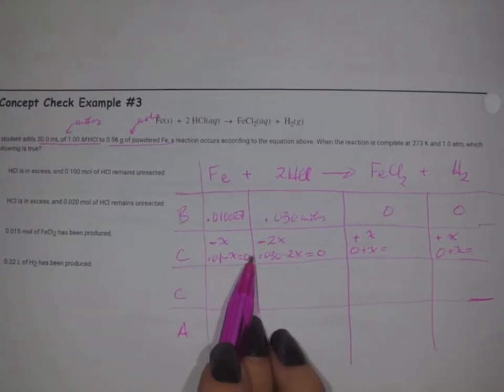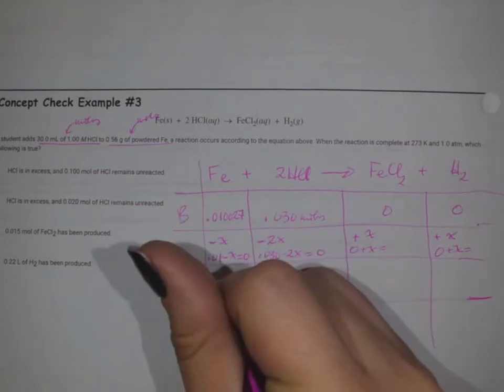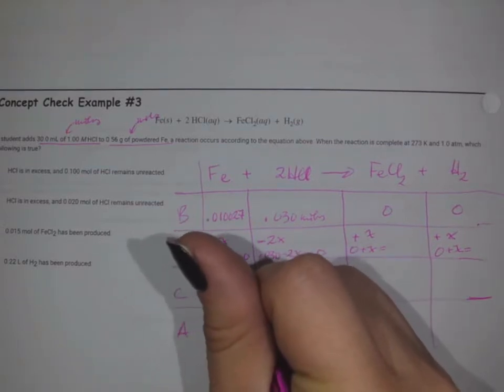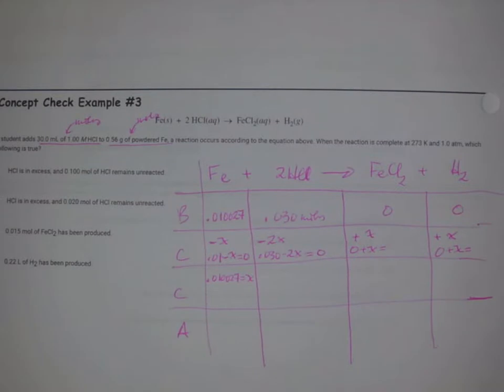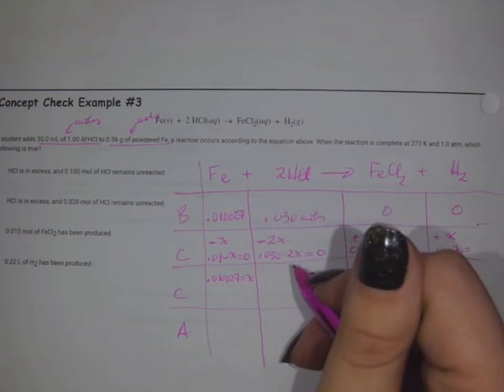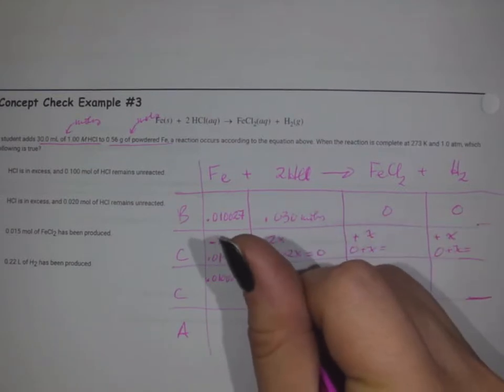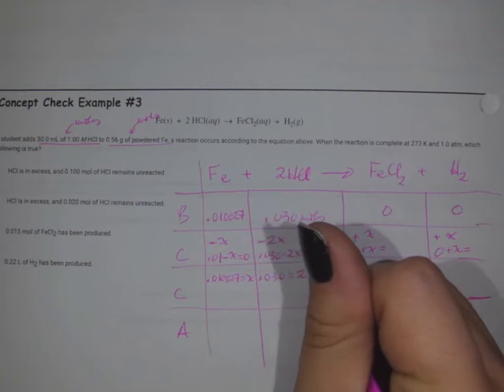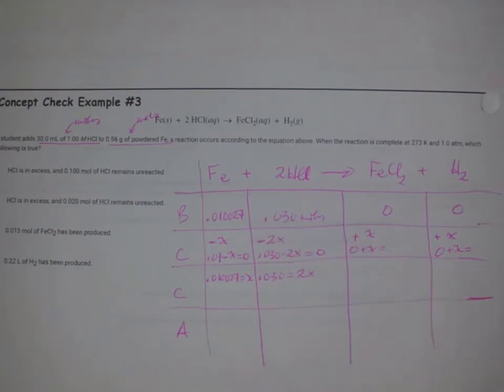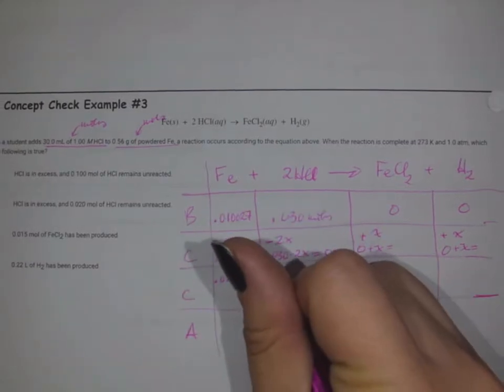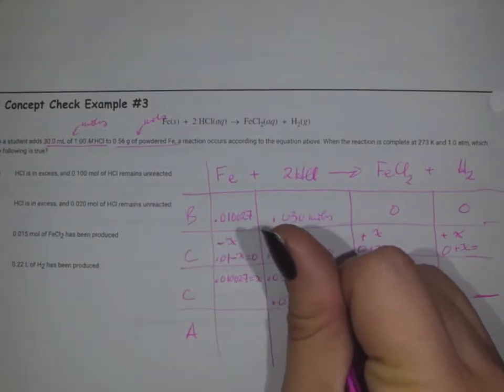This one's easy. I'm just going to add x to the other side. So we have 0.010027. That's what equals x. And then I'm going to add my 2x to the other side. So 0.030 equals 2x. And then I'll divide that by 2. So 0.03 divided by 2, and we get 0.015 is equal to x.